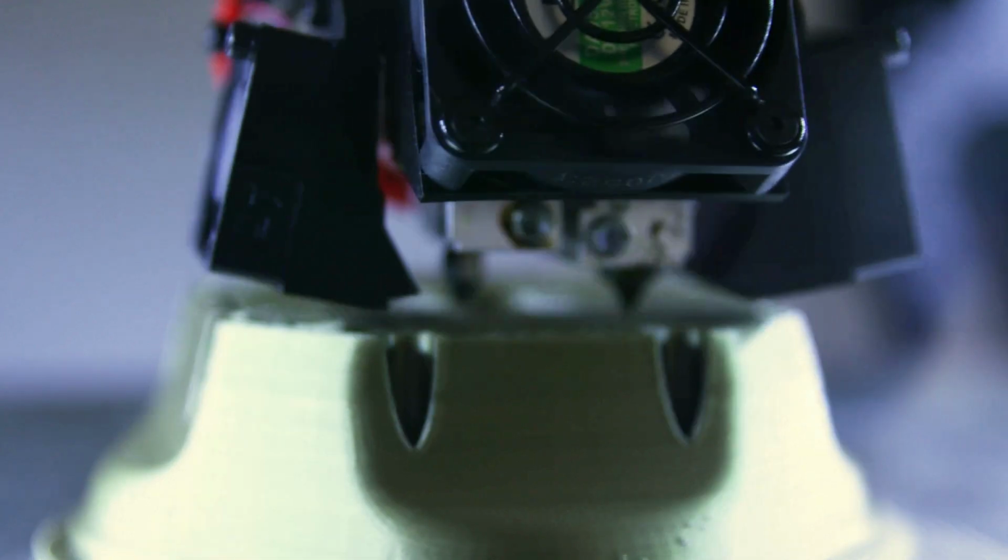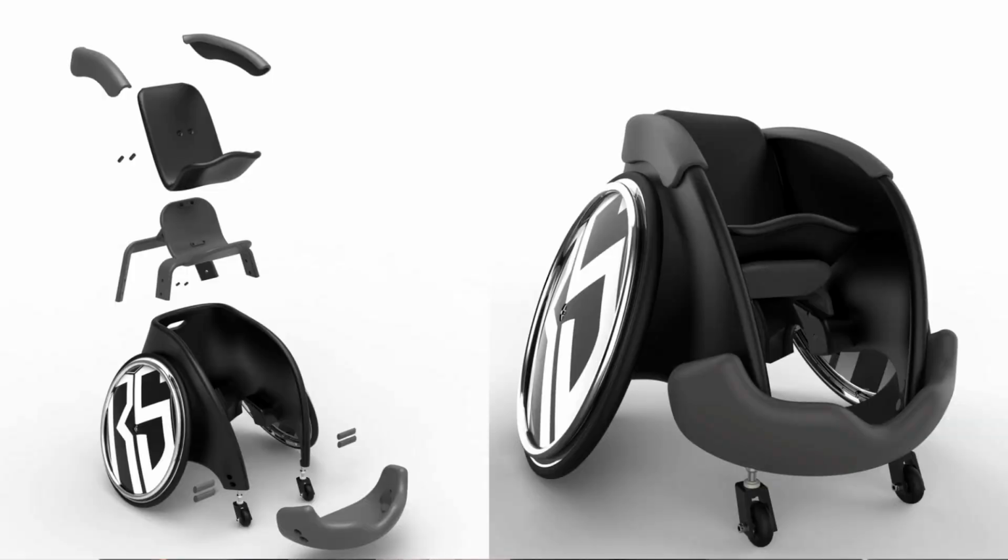The advantage of this is that we don't need to rely on supply chains. If we need replacement parts, they can be produced locally on site and the chairs can be repaired. The idea of this chair was that it be made of plastic and that we could use recycled plastic waste to build the wheelchairs in the first place.